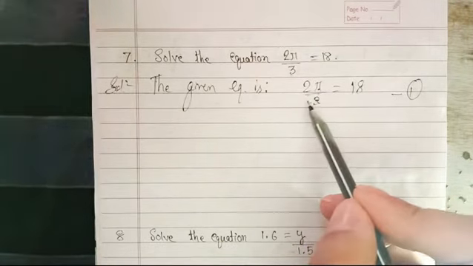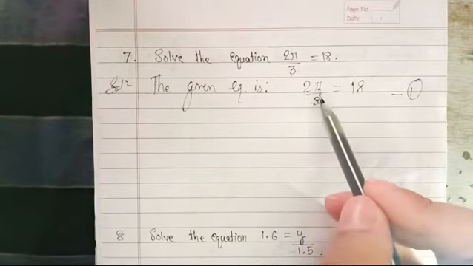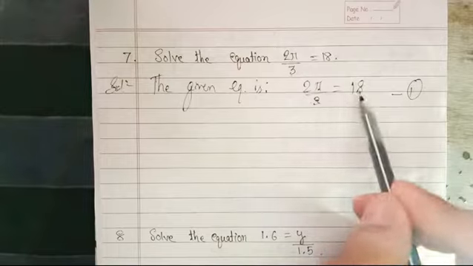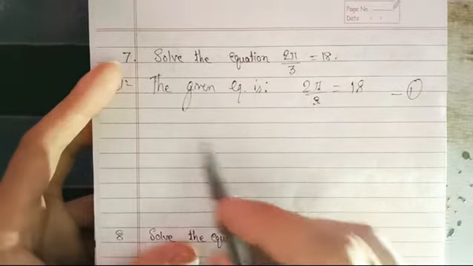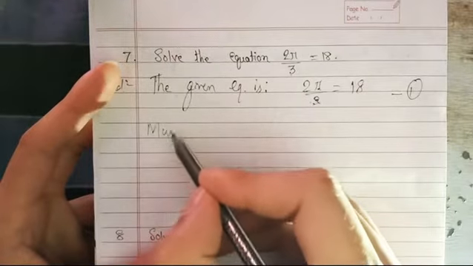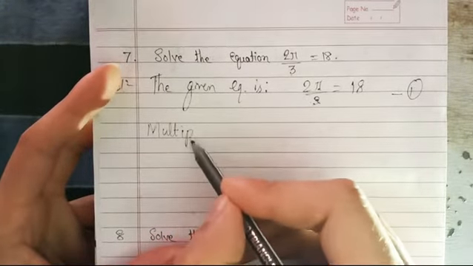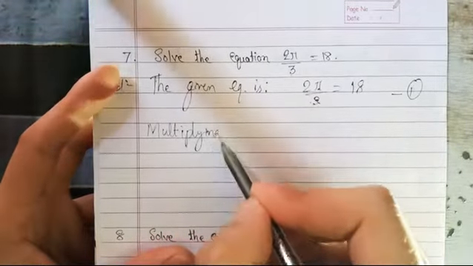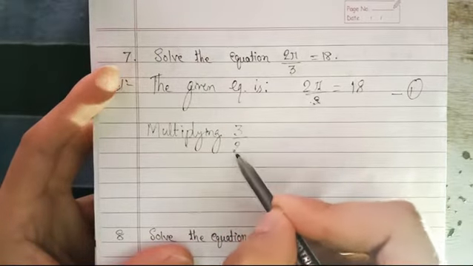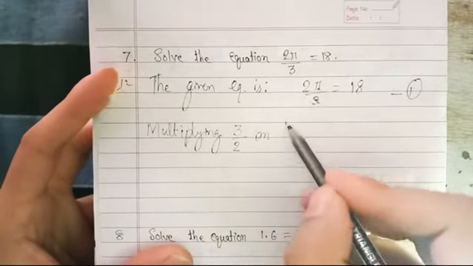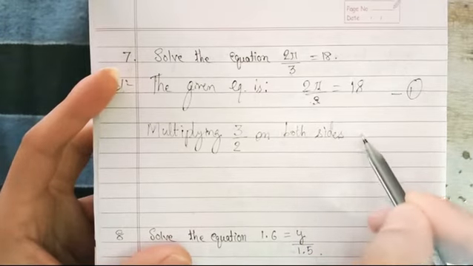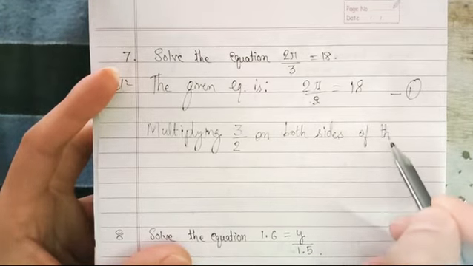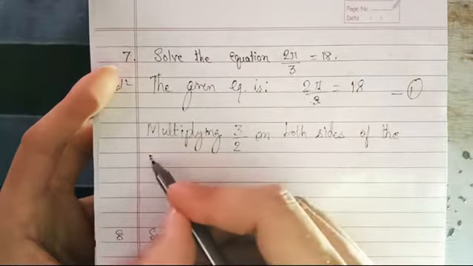So that 3 upon 2 value we will multiply on both sides of the equation. So multiplying 3 upon 2 on both sides of the equation.